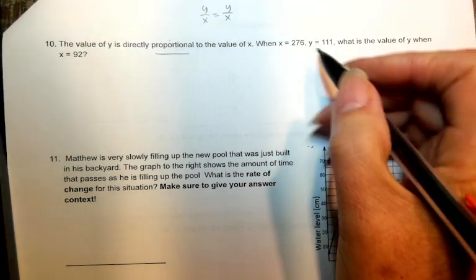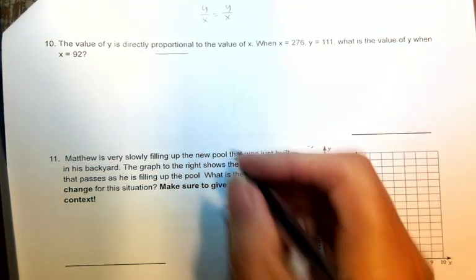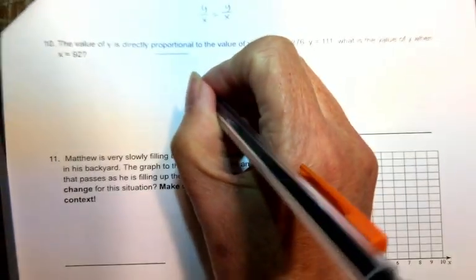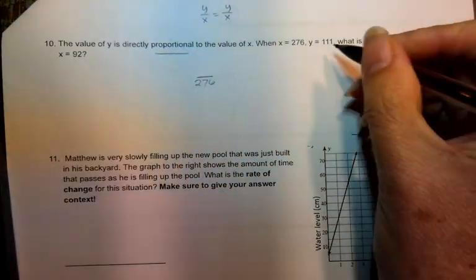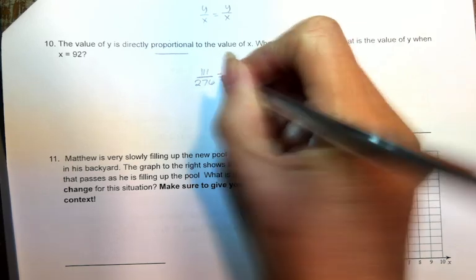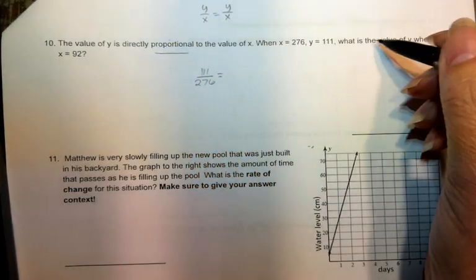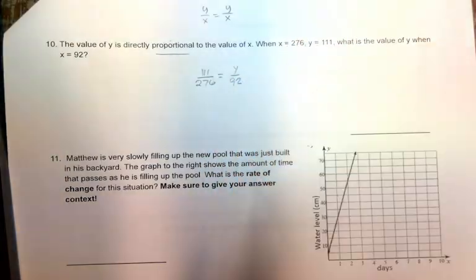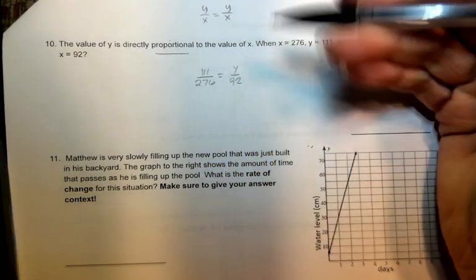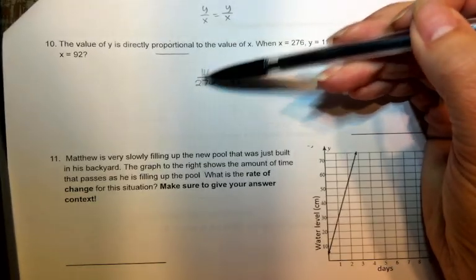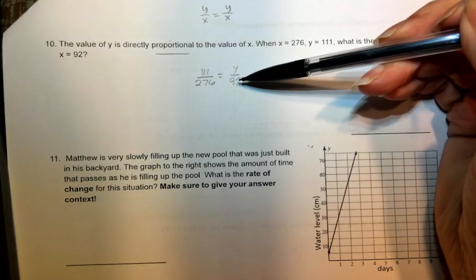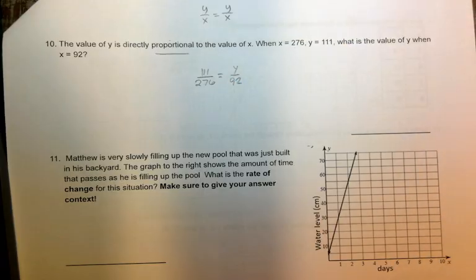So we're going to fill in our values. x is on the denominator, so that's 276, and y is 111, has to equal the other proportion. So what's the value of y when x is 92? Now, technically, it doesn't matter if you accidentally put x over y and x over y, but we're going to set up the proportion the way you're supposed to.